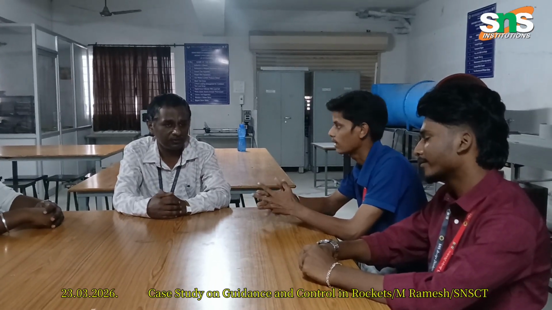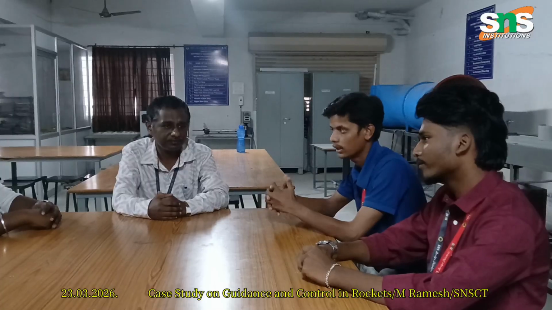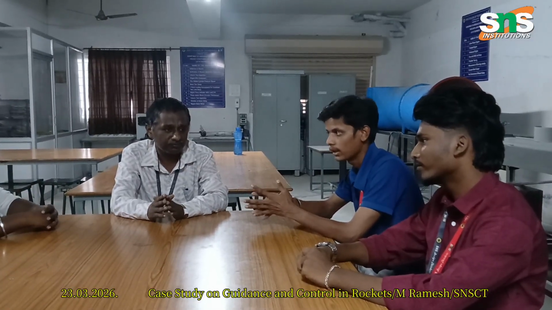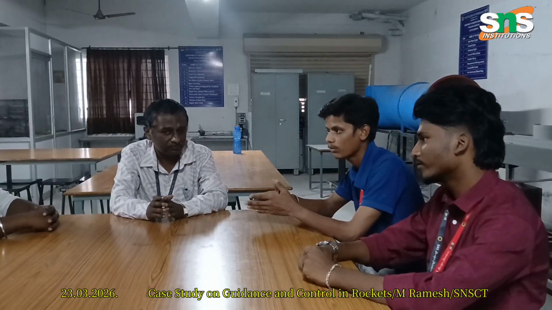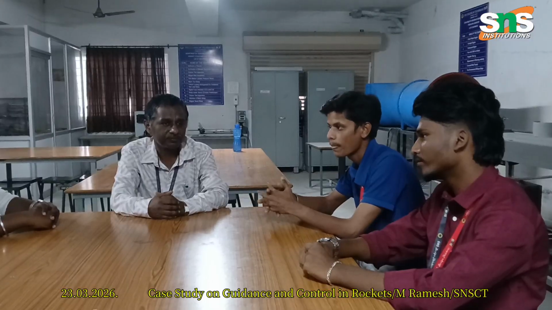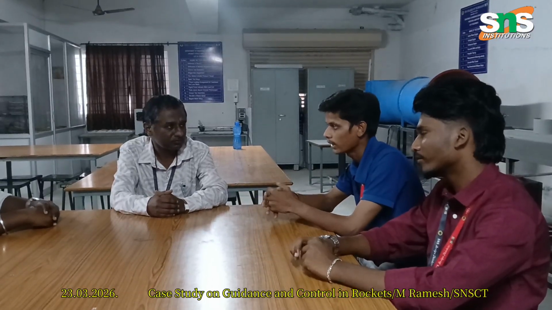There are three main points: guidance, navigation and control. Guidance for the correct path, navigation for motion, and control systems. All three together are like the brain of the rocket.